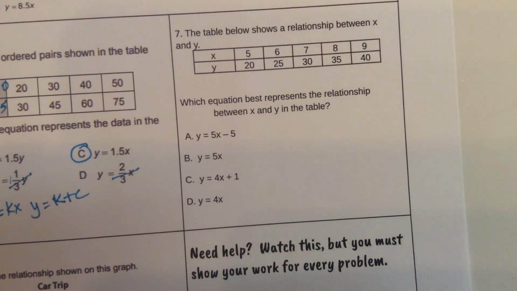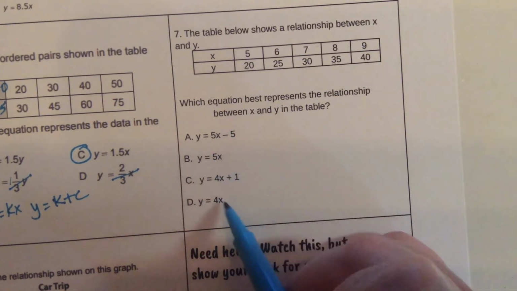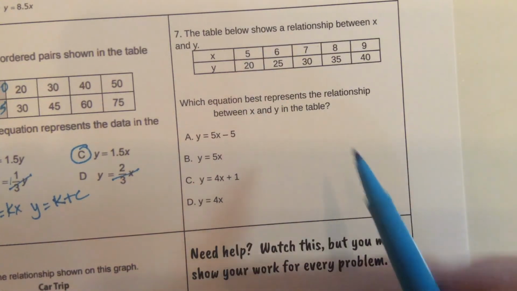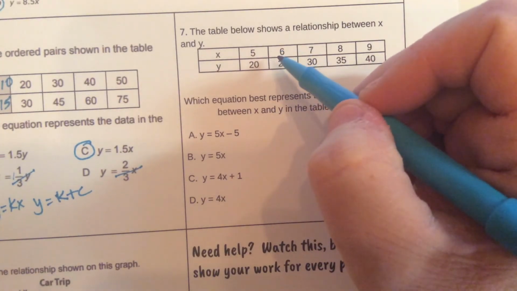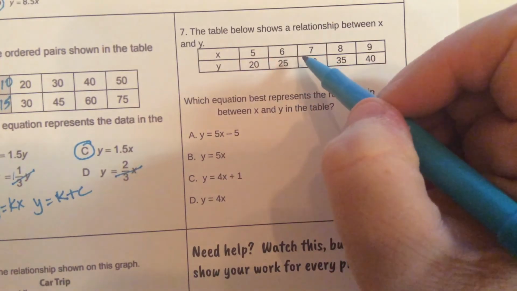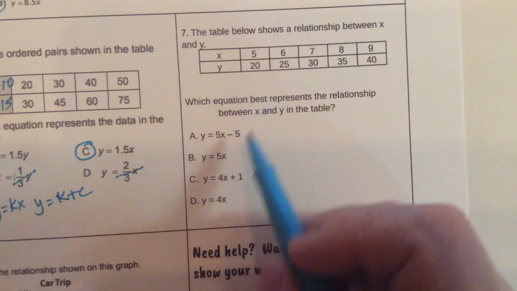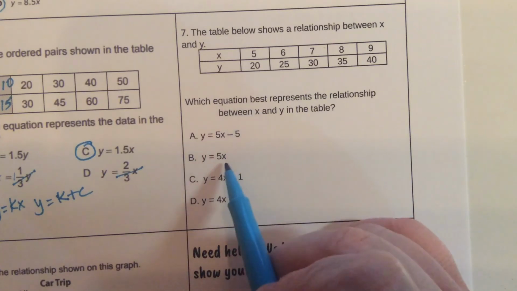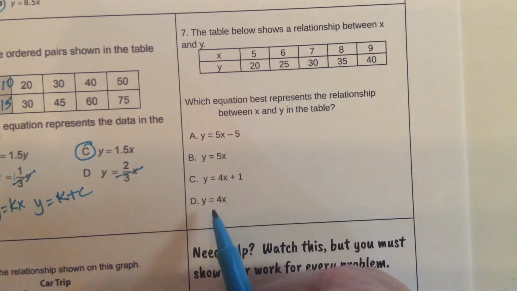All right, the table below shows the relationship between x and y again. Which equation best represents the relationship between x and y? Again, all of your answer choices have a y equals. So it's saying what happens to my x to get to y? What am I doing right here? Okay, so a couple of things. That one looks a little bit tricky here, right? This actually is a two-step equation here, but that's okay. We can substitute some numbers, okay? We can look at it and say, well, 5 times 4 is 20, but 6 times 4 is not 25.